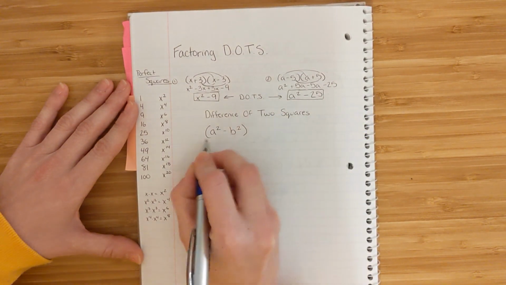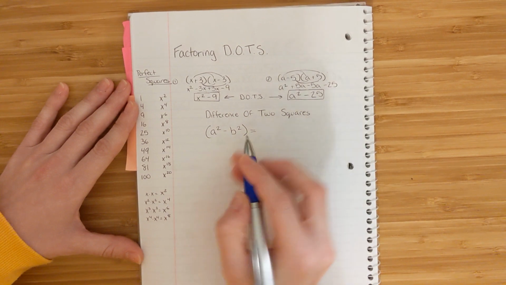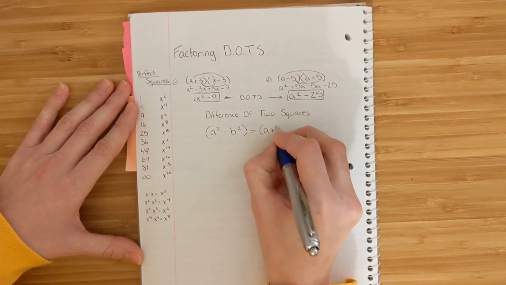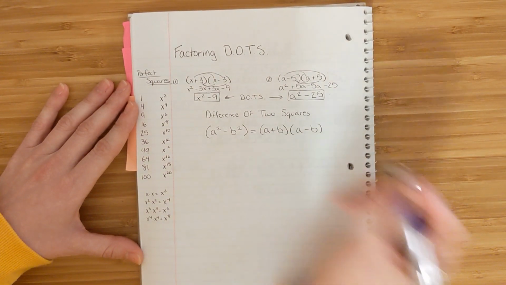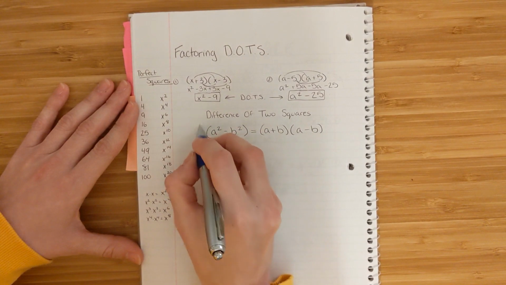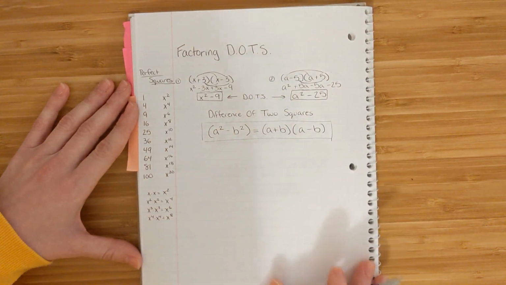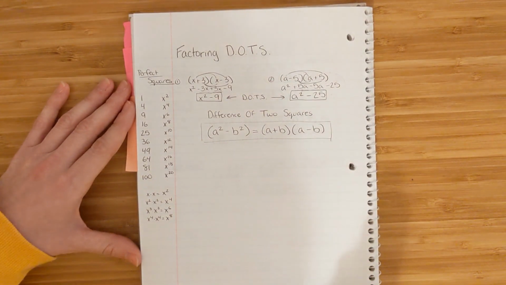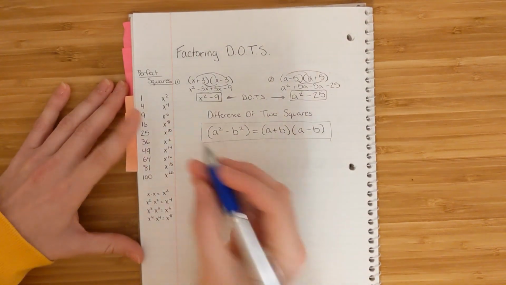So if I see a difference of squares, and it's my job to factor it, I know that anything in this format is equal to a plus b times a minus b. And this is something just generalized to keep in mind. This is the format that we're going to follow for every question that requires difference of squares. So let's look at some actual concrete examples. Okay, number 1.